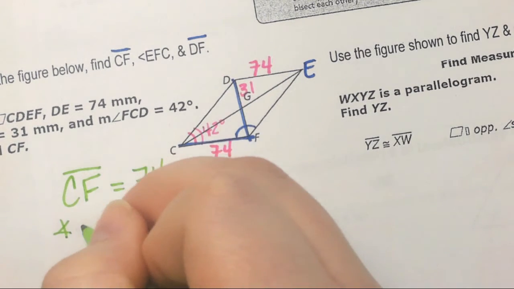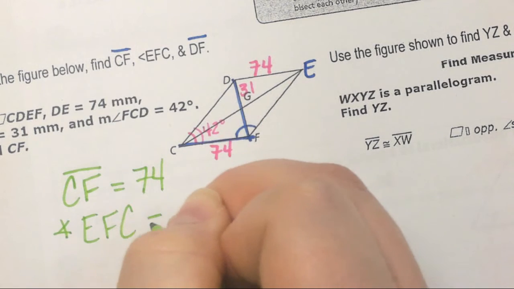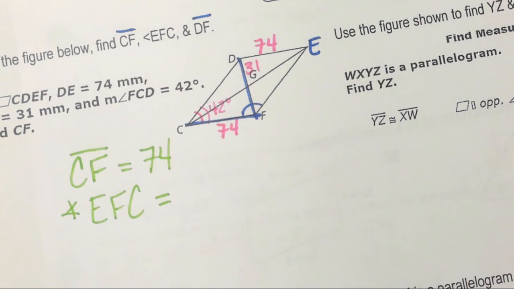And angle EFC, I would love to hear someone from Jarrell's group. How big is that angle?